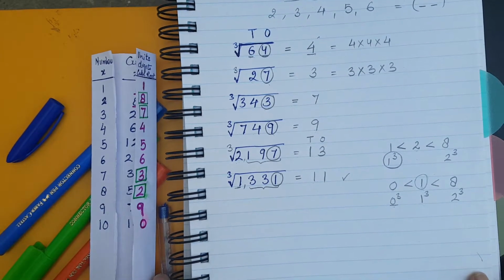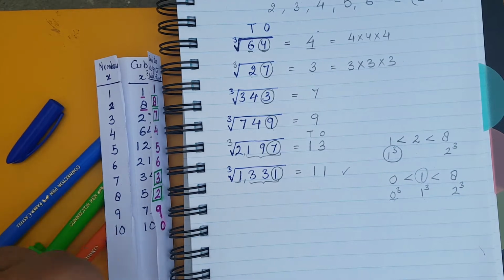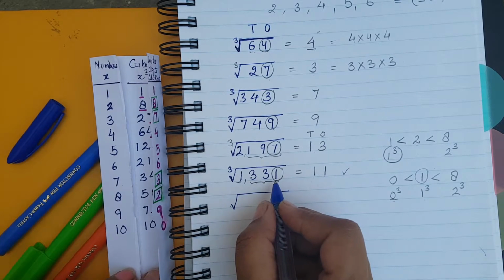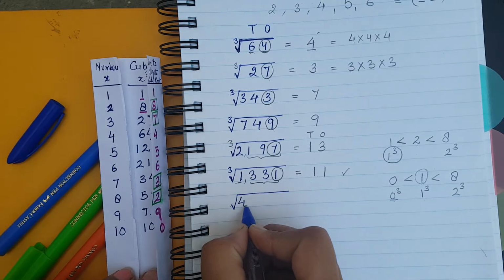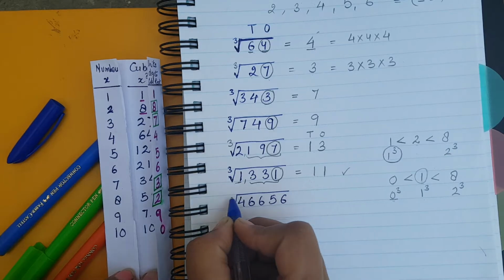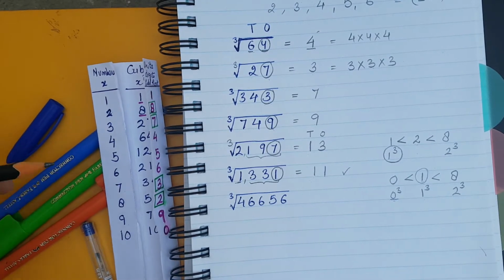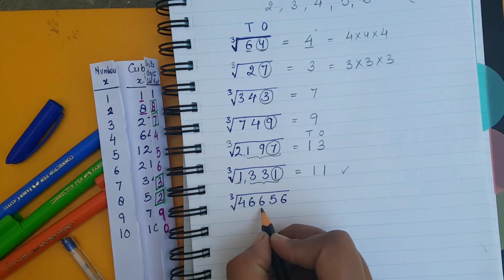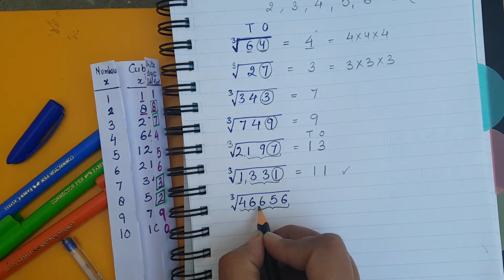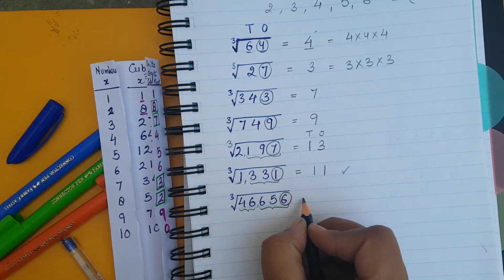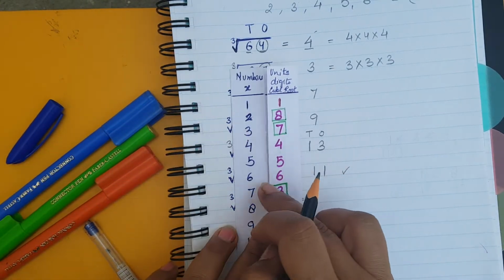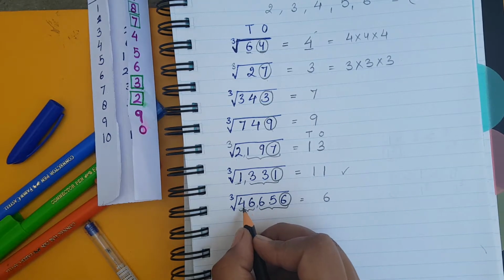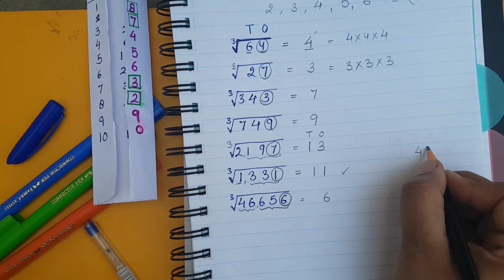Okay, let's find out the cube root of the next number. Now we'll take a 5-digit number: 4, 6, 6, 5, 6. We have to find out the cube root. Let's take groups of 3, and these 2 numbers are left. Circle the ones place. You can see that is a 6. A 6 on the ones place comes from a 6. Let's write just 6 on the ones place. Which number is left? You can see it is left with 46.